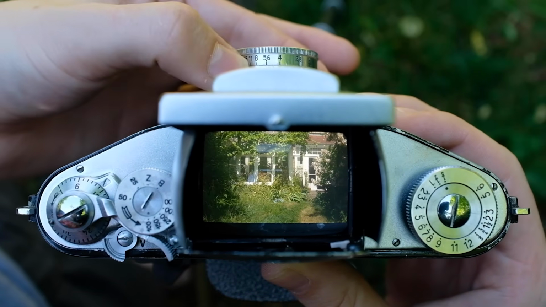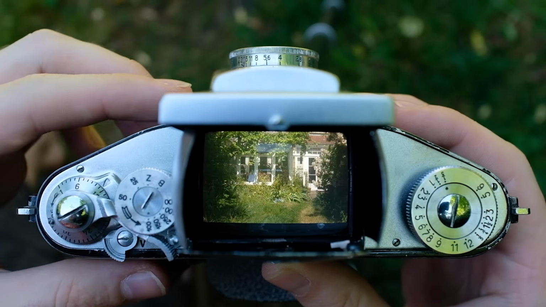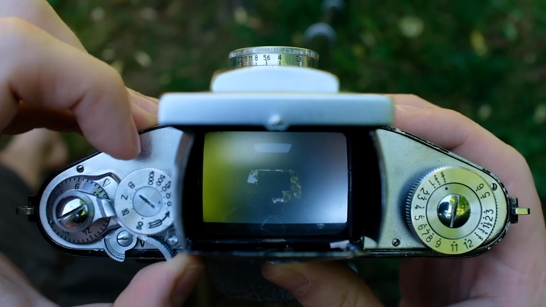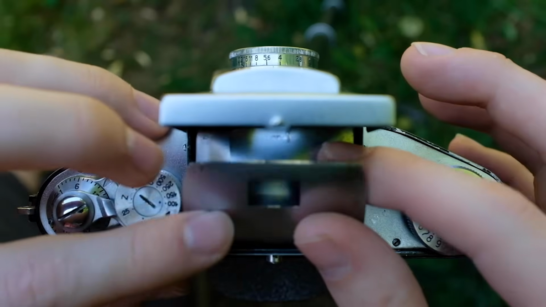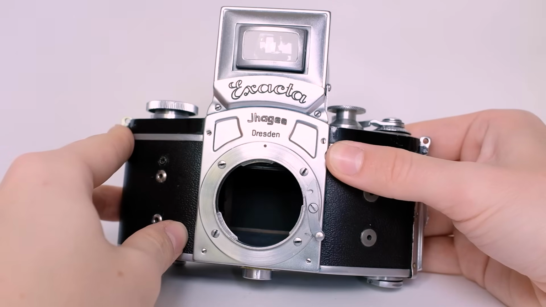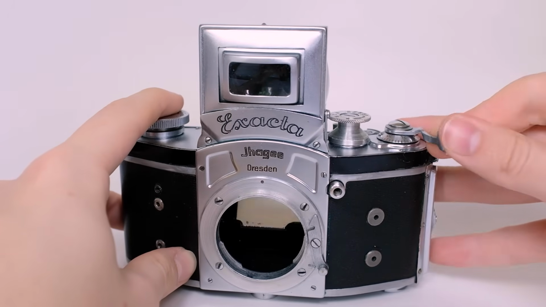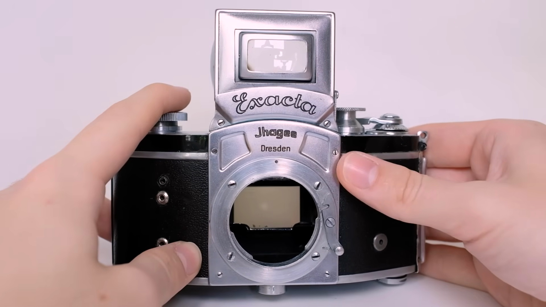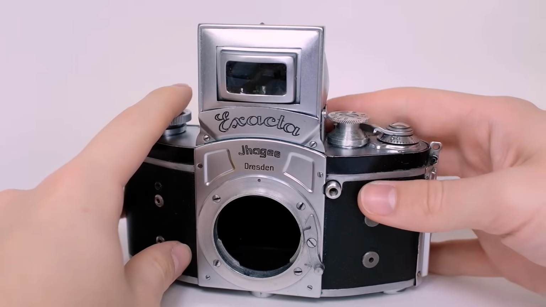And that's what the real benefit of SLRs is, that you get the most accurate possible preview of the final photo, because you're looking directly through the lens that's about to take the picture. And then when you do press the shutter release button, the mirror flips up out of the way, and the shutter triggers, exposing your film.